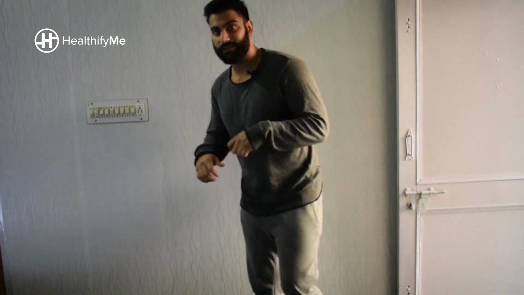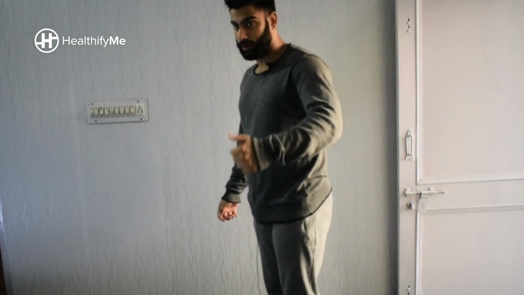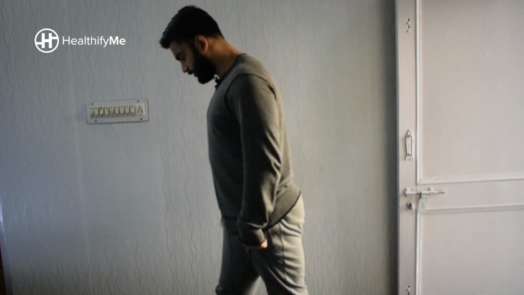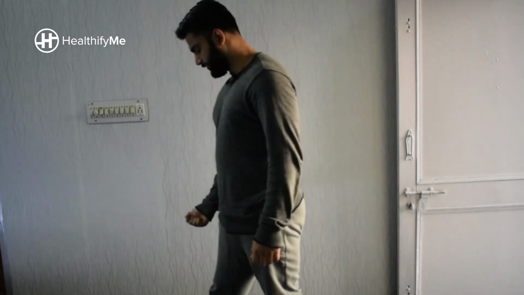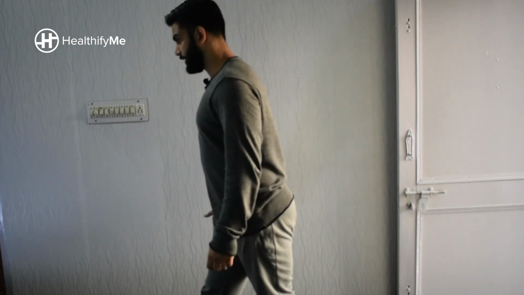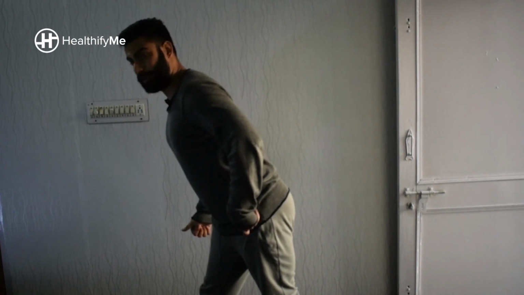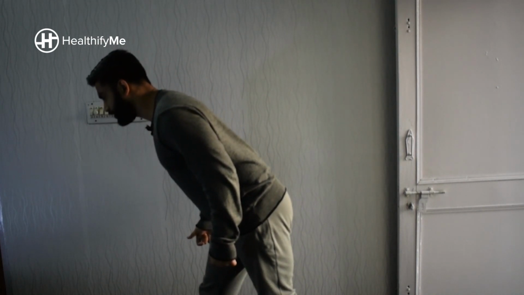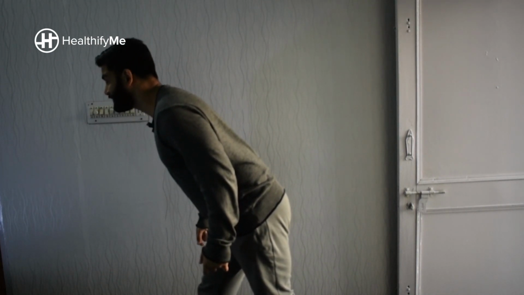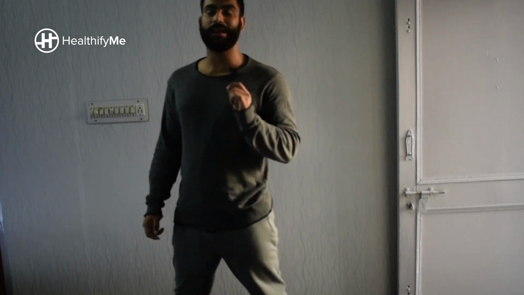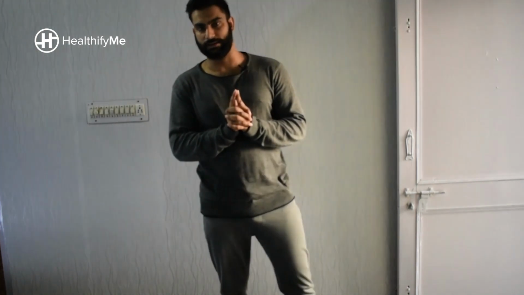One is the calf static stretch that I showed earlier. All you need to do is put one leg in front, lift up your toe, and then bend your upper body forward. Stretch it. Hold it for 15 to 20 seconds at a point where you feel a minor discomfort. That's it. Now, repeat it for both legs, at least 3 sets, with a 15 to 20 second hold in each set.